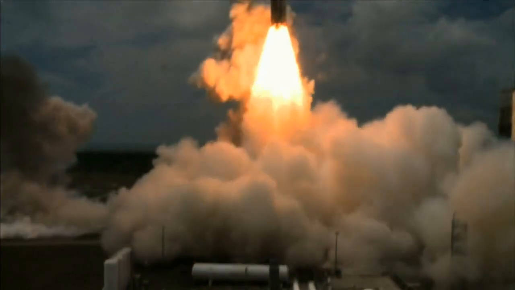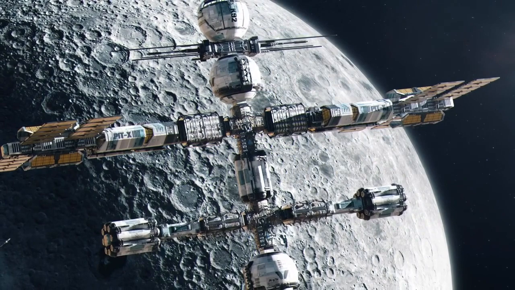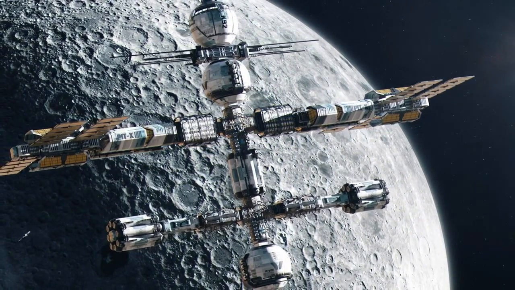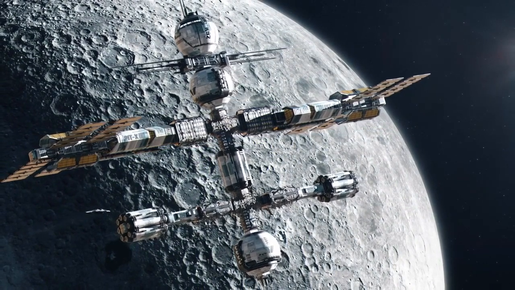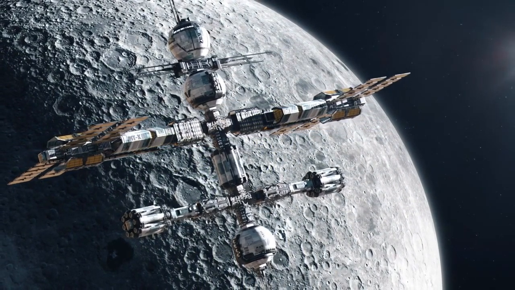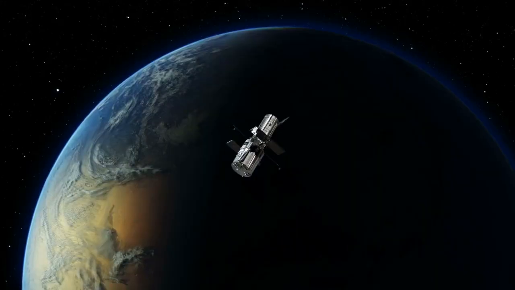The first space probe to attempt TLI was the Soviet Union's Luna 1 in 1959, which was designed to impact the moon. The TLI is performed when the spacecraft is at a specific point in its orbit known as the perigee, or the closest point to Earth.